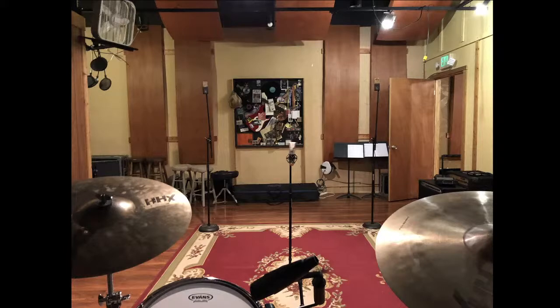So the thought with these is these are going to pick up the early reflections coming off of the walls and the ceiling in the room. The gold pair of mics on the corners of this carpet. Generally as far away from the kit as the room allows, I've found is desirable. It just gives you the most ambient sound that you can get out of the room.